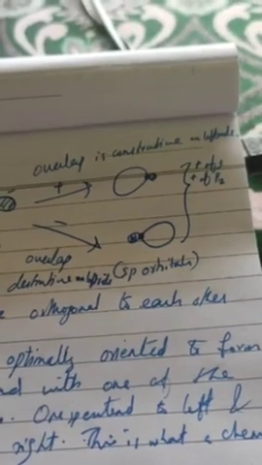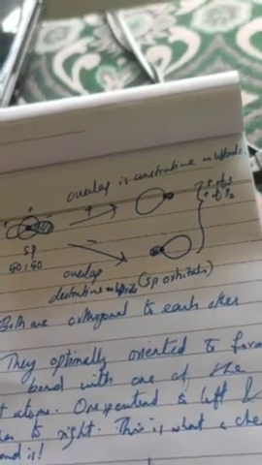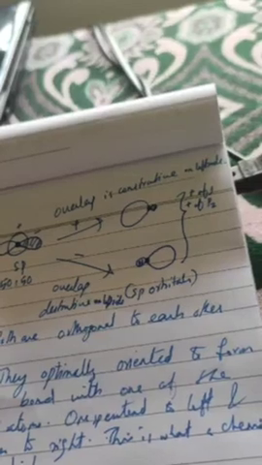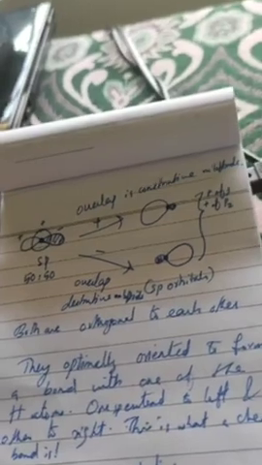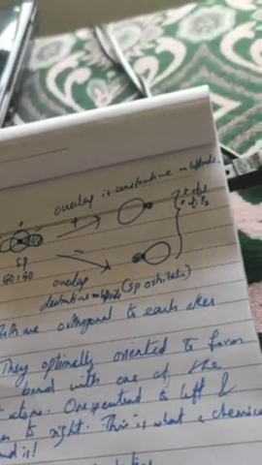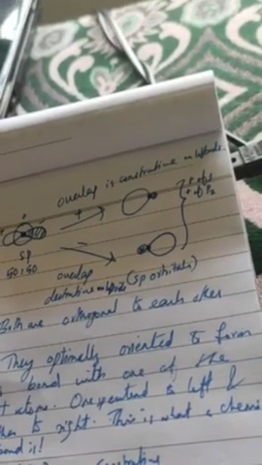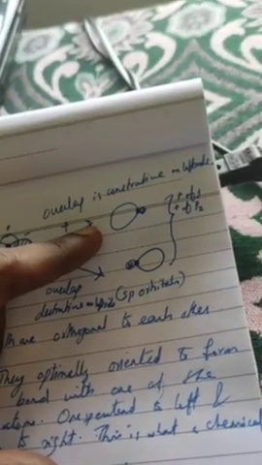This is the resultant sp after hybridization or mixing. And the main peculiarity is that both are orthogonal to each other. And these two mixed orbitals are optimally oriented to form a bond, that means the covalent bond with one of the hydrogen atoms. That means this hybrid orbital is mixing with one of the hydrogen atoms, and the other orbital is mixing with the other hydrogen atom.